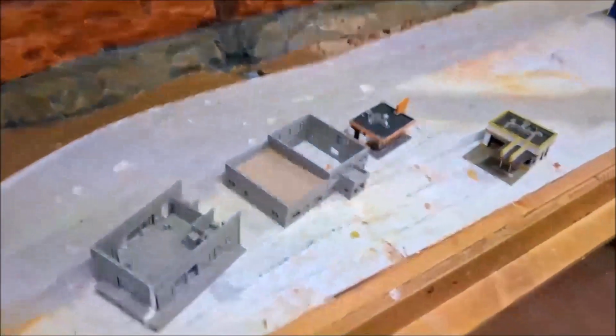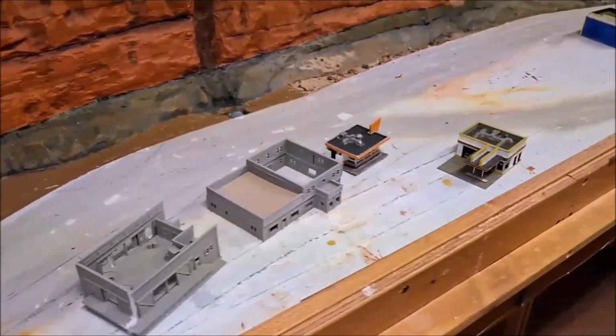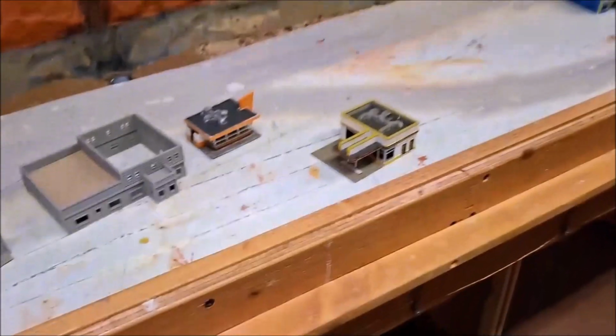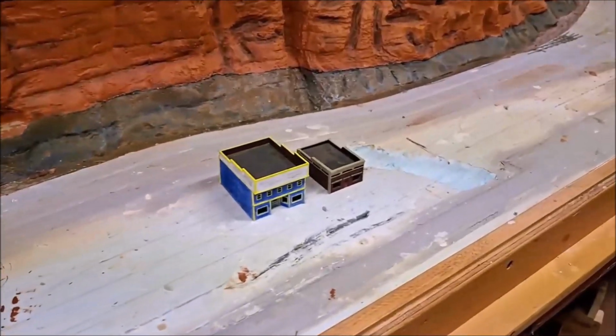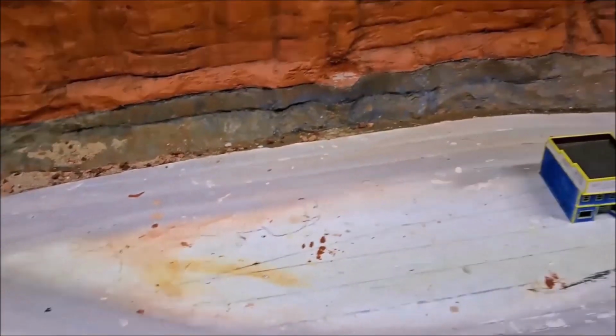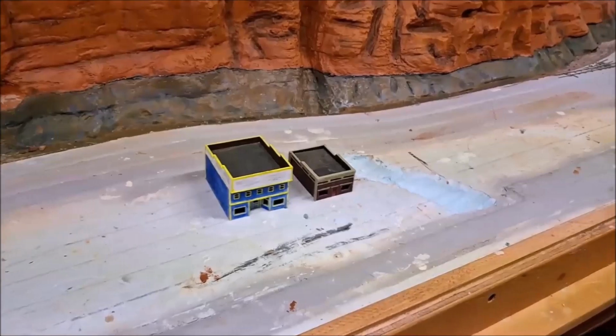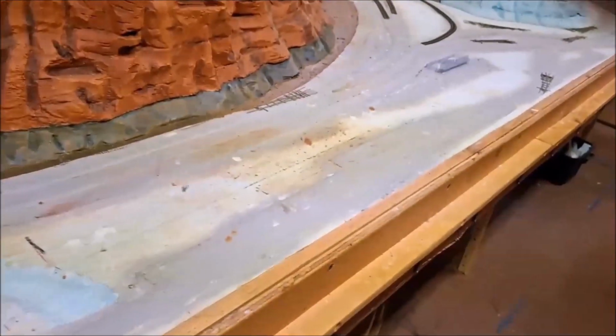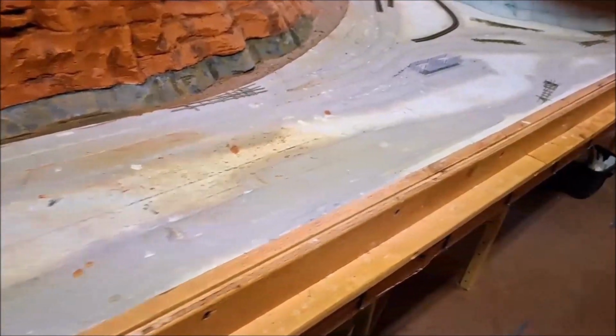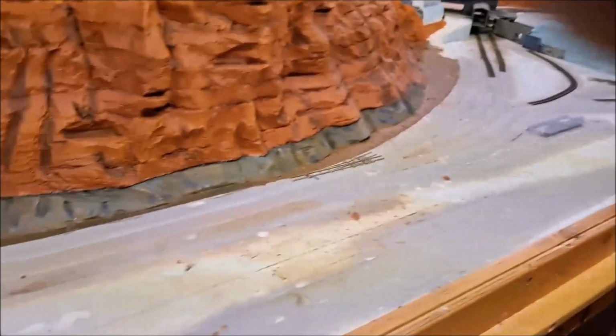The train will pass the edge of a small town in here. There'll be a train station, some small businesses. Again, this will be the edge of a town. Some small light industry along this area here.